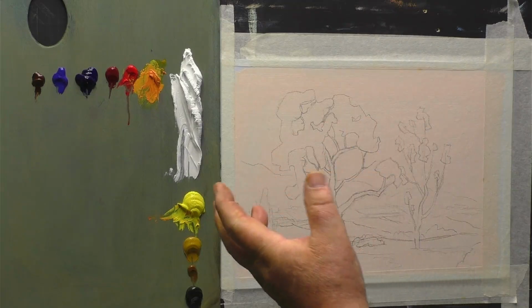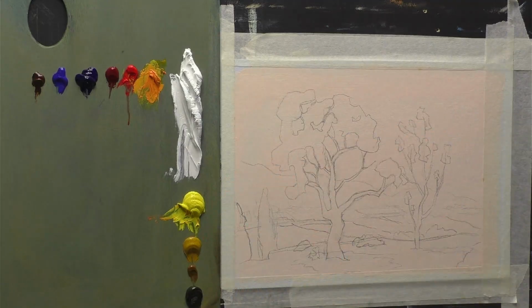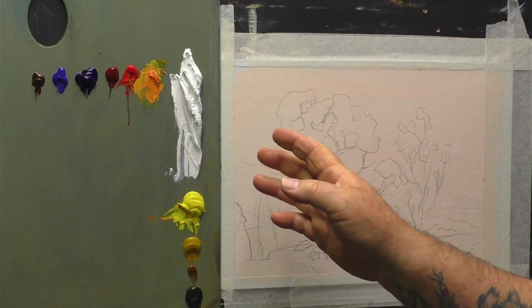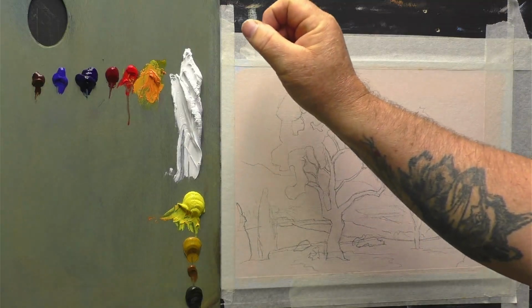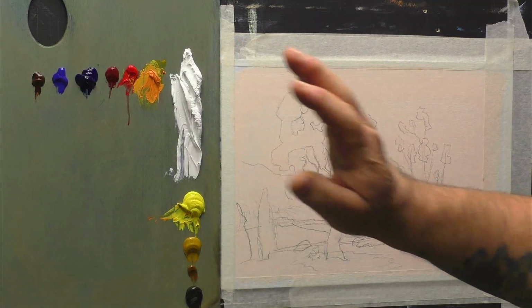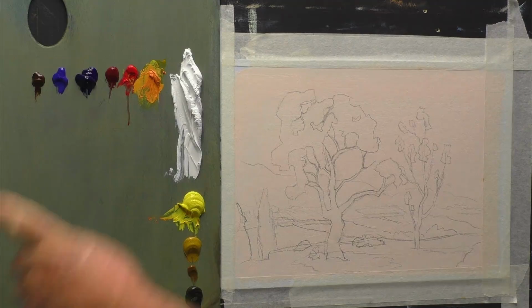If you mix it together, it will be archivable, no worries. Don't worry about the brittleness of zinc. You are mixing it with titanium white, so it will be absolutely fine if you want to archive your paintings.